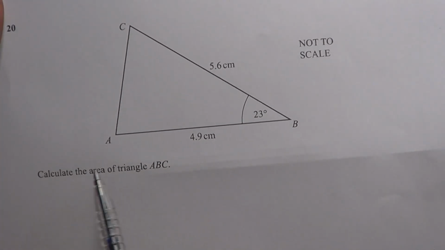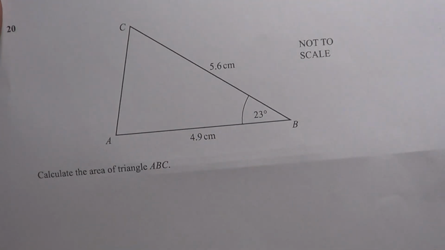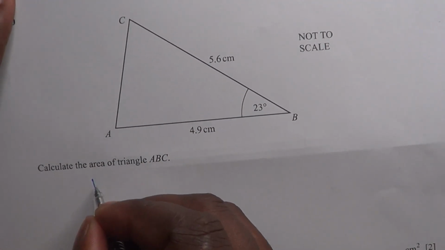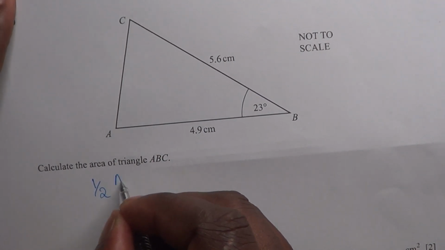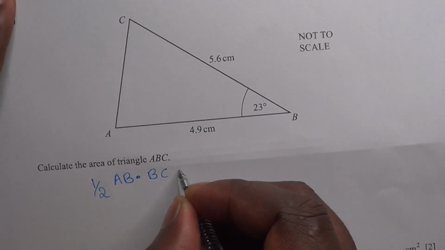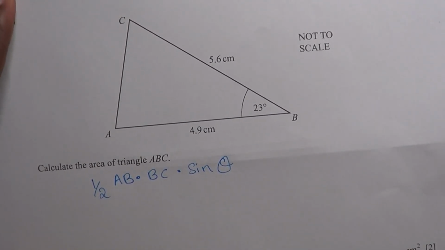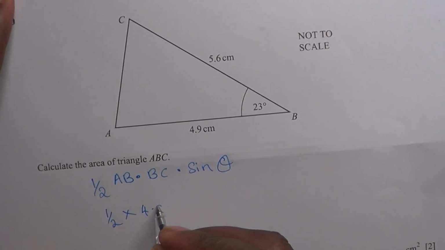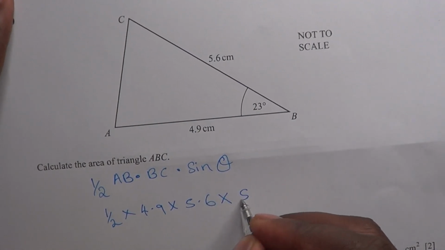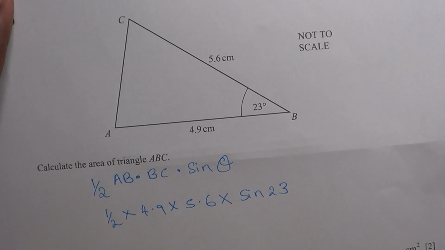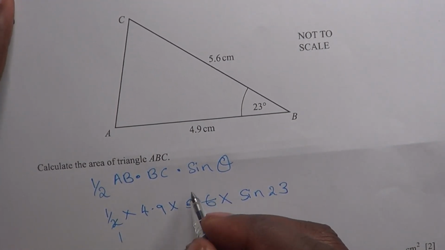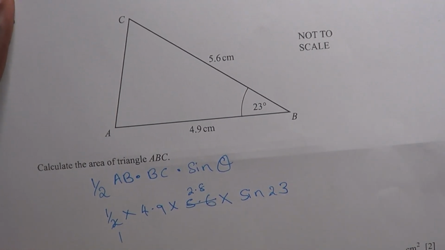Look at that question here. We are being told to calculate the area of triangle ABC. The area of a triangle here will be a half AB times BC times sine theta. We are given that it is going to be a half times 4.9 times 5.6 times sine 23. So 2 goes here 1, 2 goes here, that is 2.8. So when we multiply 4.9 times 2.8 times sine 23, we get our answer to be 5.36 centimeter square.